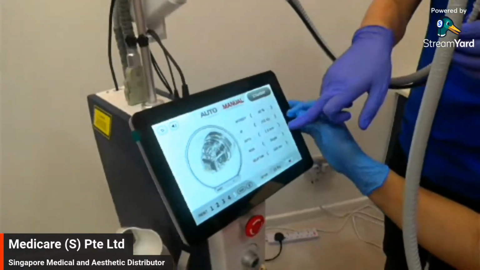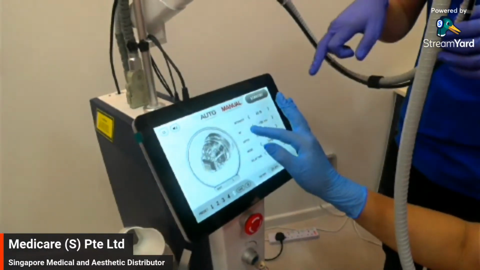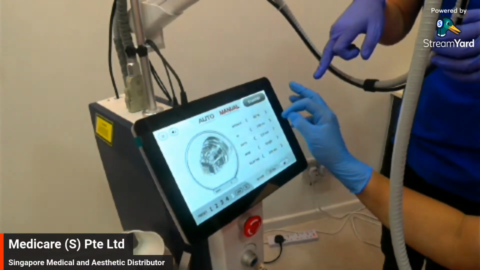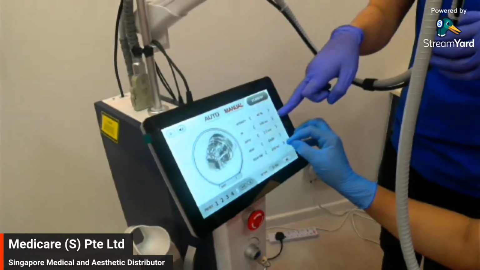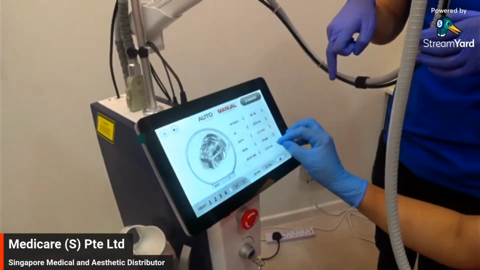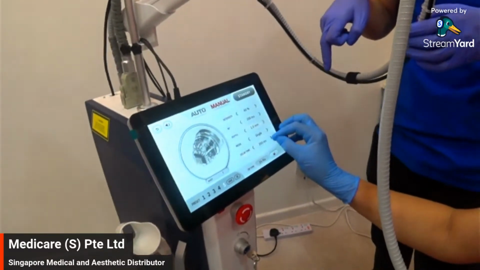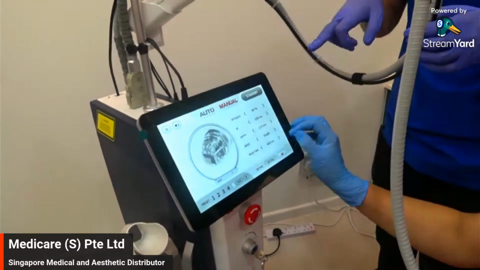And then, okay, and this is double. The delay time is double, so it's 400. Delay time is always double of the RF energy. So it's 400. Then the mode.